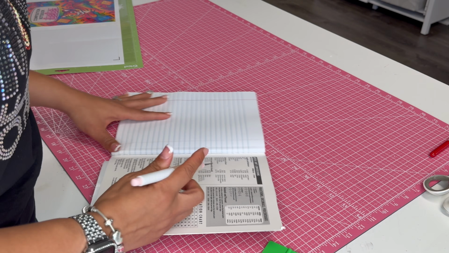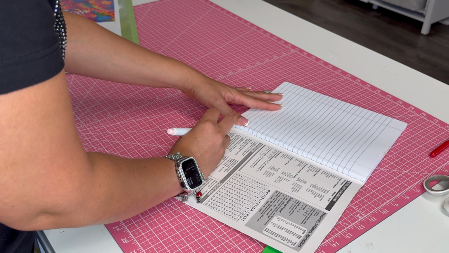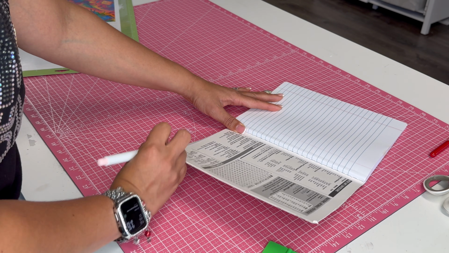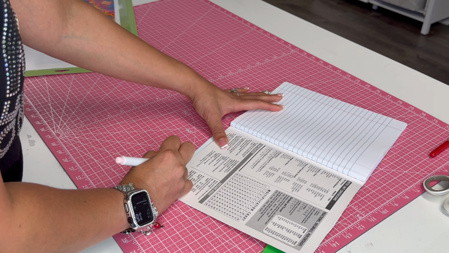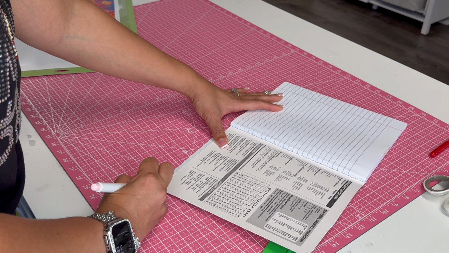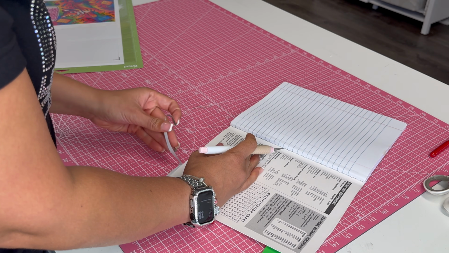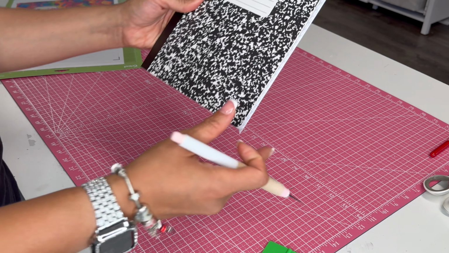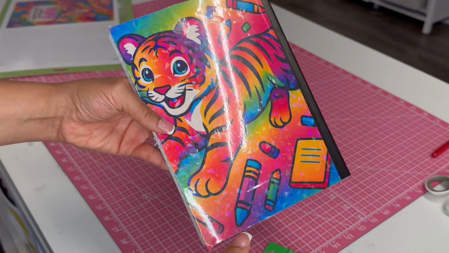And then we'll do this part here. All right, and there's our edges for that side.